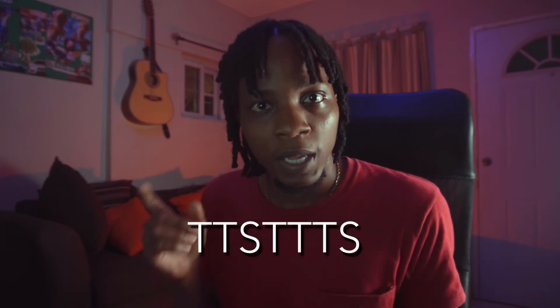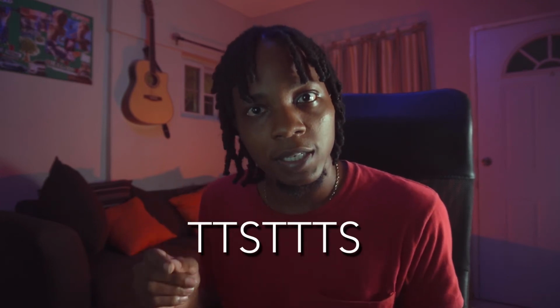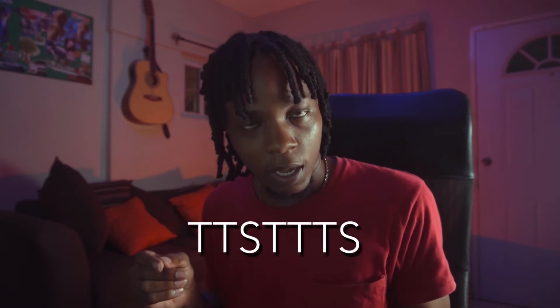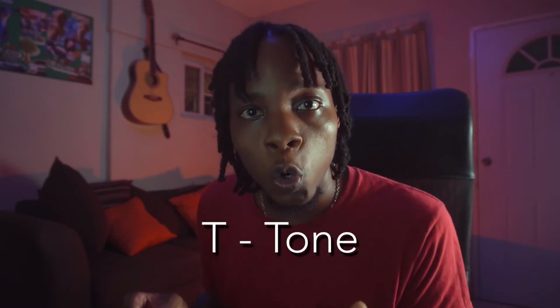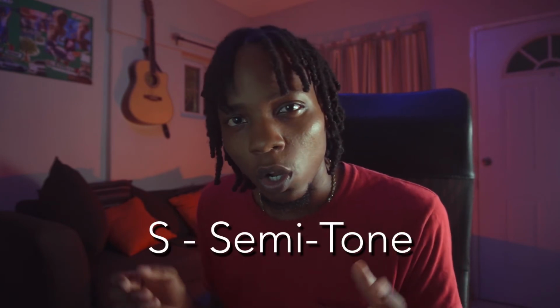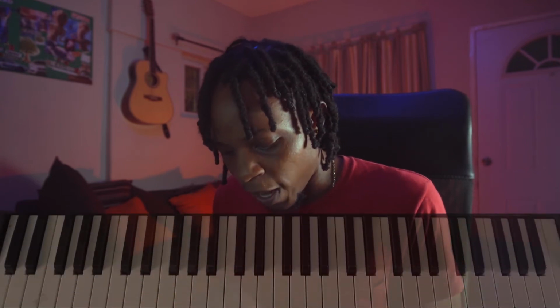Now it's about this tone and semitone thing. This is important for you to understand the formula for a major scale. The formula for a major scale is T, T, S, T, T, T, S. Right? The T stands for tone and the S stands for semitone. Now, how do we apply the formula? If we want to find the C major scale or the key of C, we first find C on the keyboard.